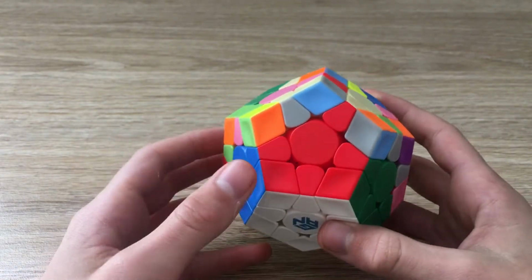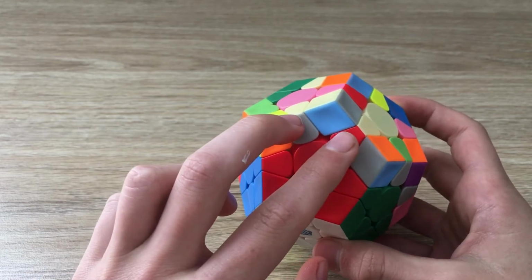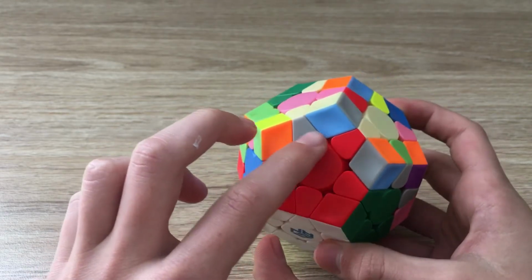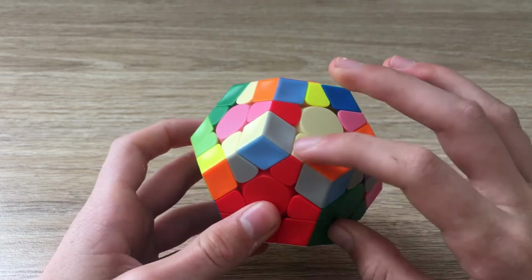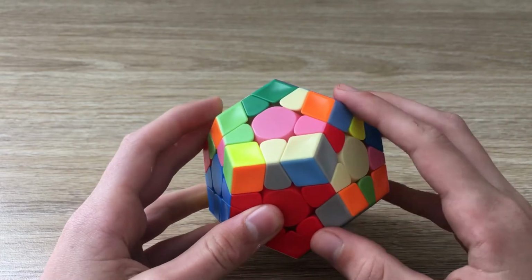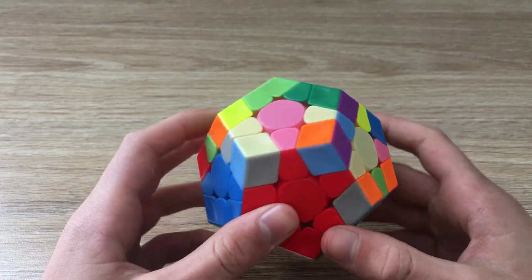And now what we need to do is find these two edges to create a sort of another cross on the Megaminx. So one of our edges is already here, and the other one is right here. So that was pretty easy. You can just insert it like that.